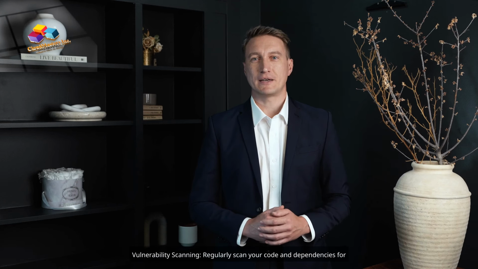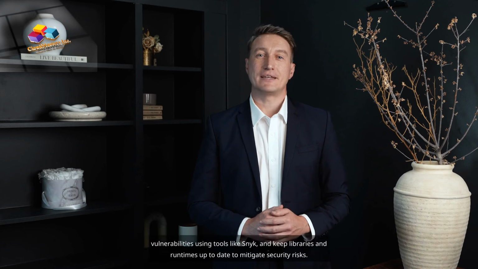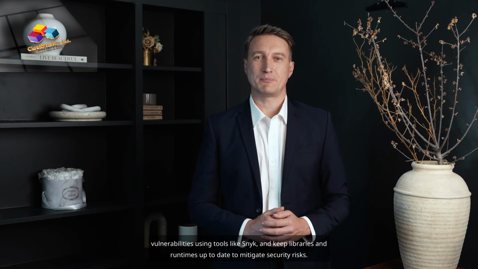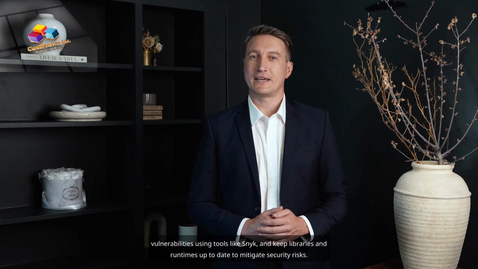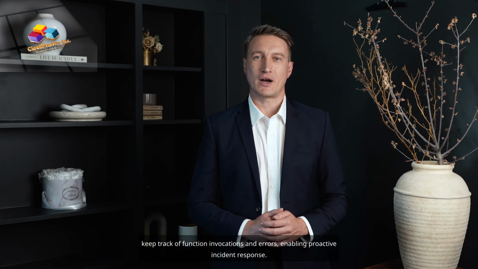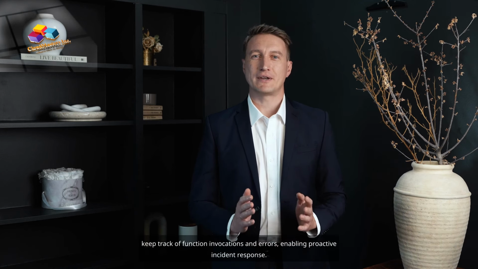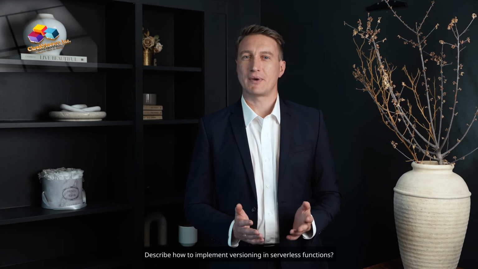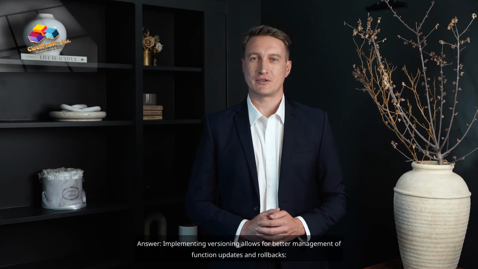Vulnerability scanning: regularly scan your code and dependencies for vulnerabilities using tools like Snyk, and keep libraries and runtimes up to date to mitigate security risks. Monitoring and logging: use monitoring tools like AWS CloudWatch to keep track of function invocations and errors, enabling proactive incident response.